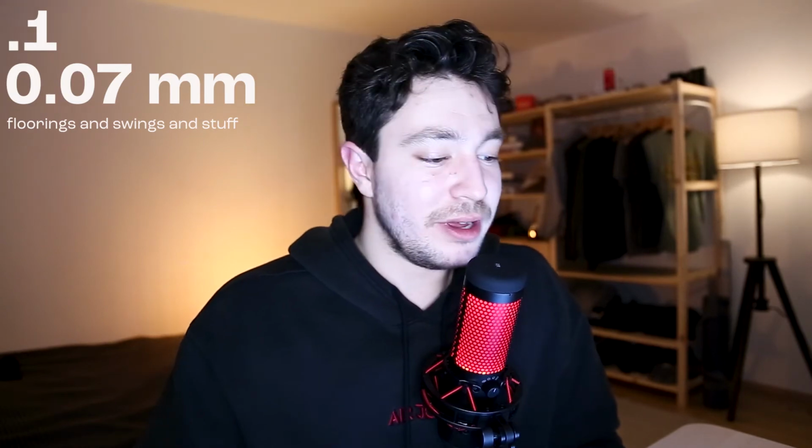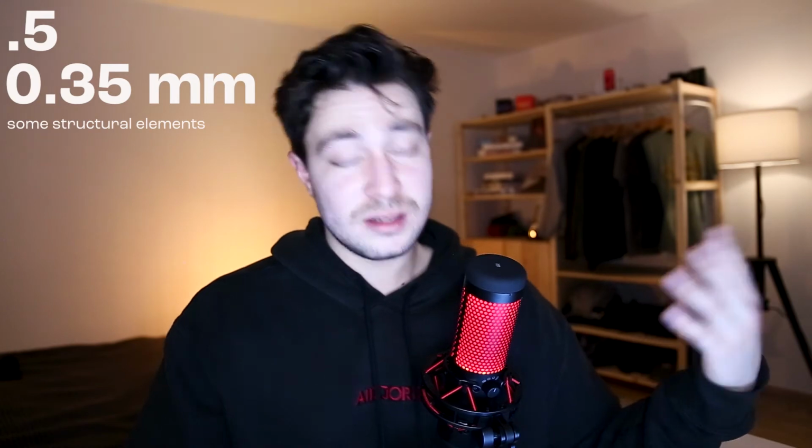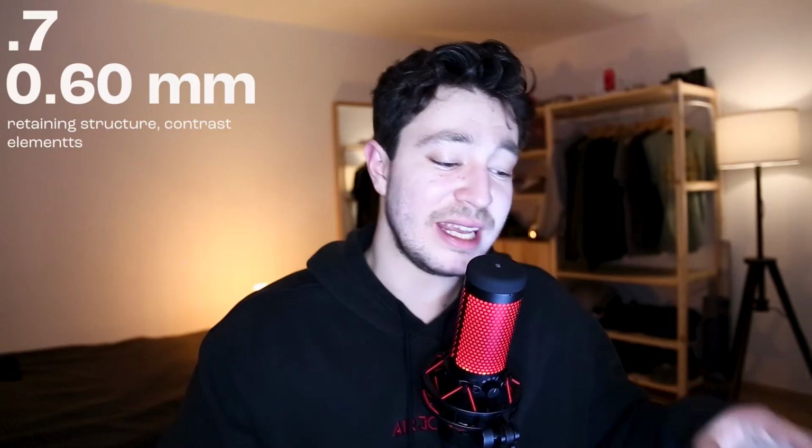0.1 is for the floorings and swings, so the lightest stuff that you still want to see but that generally doesn't pop out first. 0.2 is for some furniture and cabinet inlines like this one, and 0.3 for furniture and cabinet outlines and stairs. 0.4 is for windows and doors and their openings. 0.5 is for structural elements. 0.6 is for walls because they usually have to be the heaviest, and 0.7 is for elements retaining the structure that I cannot change, where I want contrast.